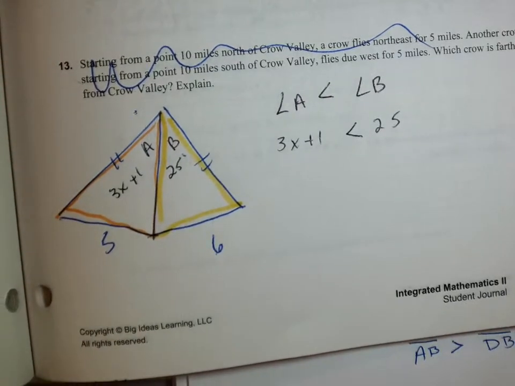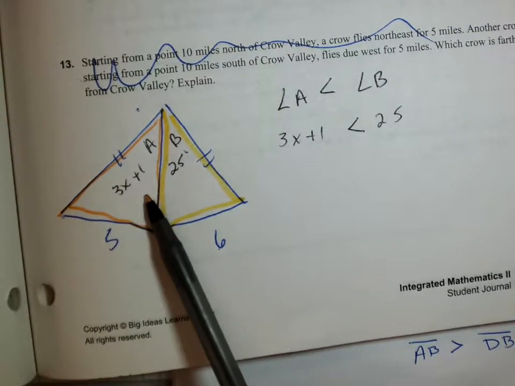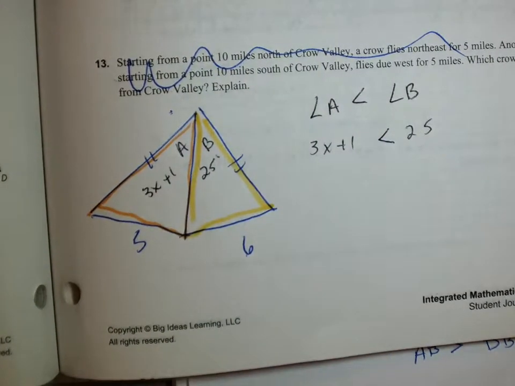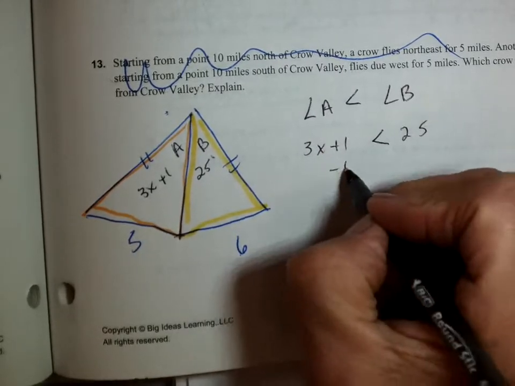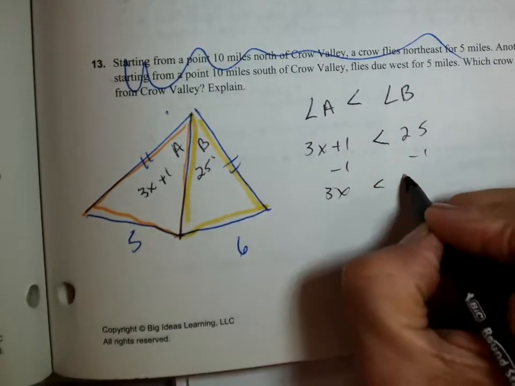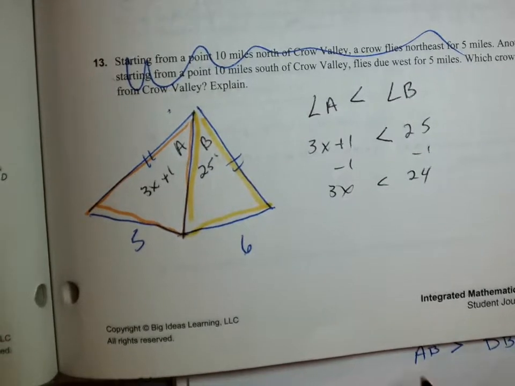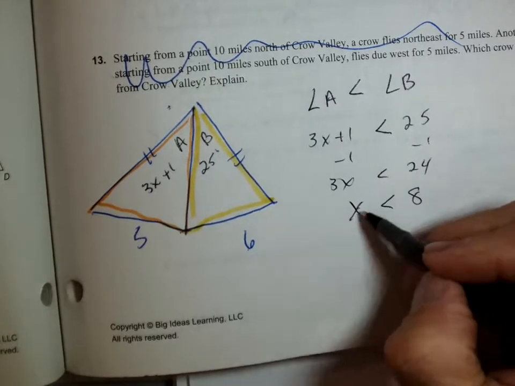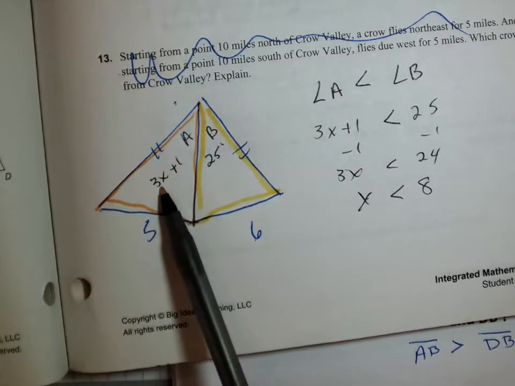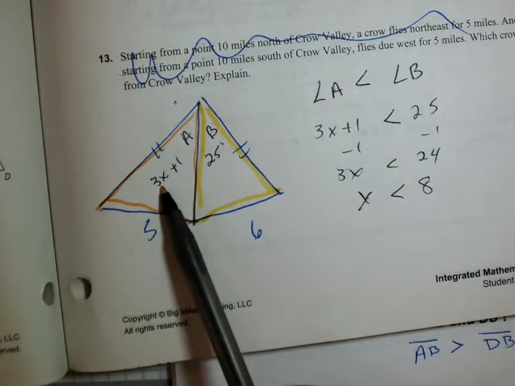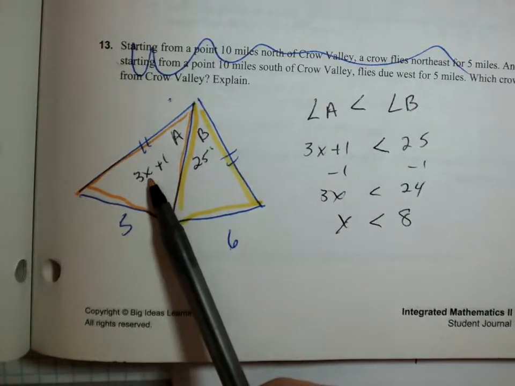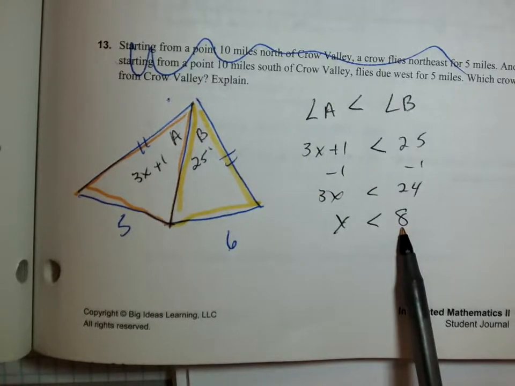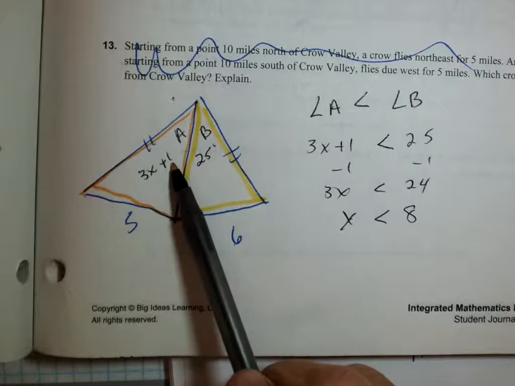So no matter what, angle A can't be 25, right? Angle A has to be less than 25, right? So let's solve for x, okay? So if we solve for x, minus 1, I'll have 3x is less than 24. Divide by 3, x is less than 8. Okay, good. x is less than 8, that's awesome. So if I put in 7, 3 times 7, 21 plus 1 is 22, that is less than 25. That works. I put in less than 8. Let's see if I put in 4. 3 times 4 is 12, plus 1 is 13. That is less than 25.